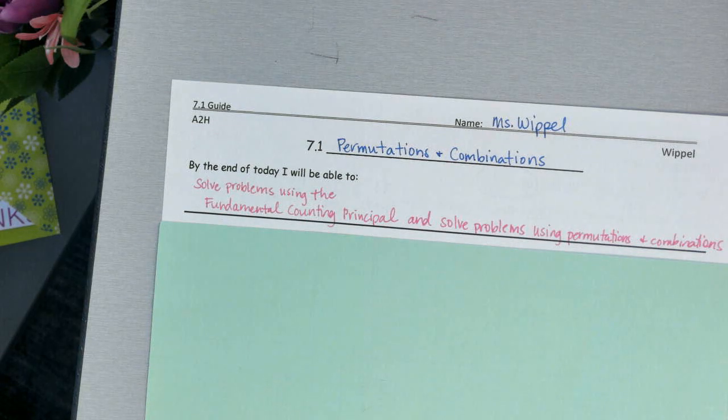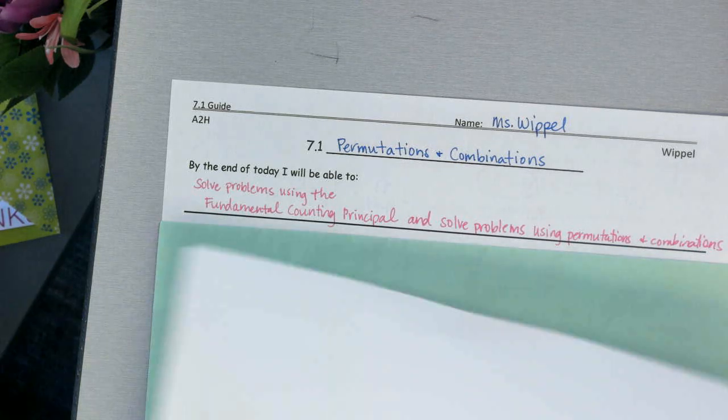Today we're going to talk about what are called permutations and combinations. And then we're also going to use something called the fundamental counting principle, which is going to help you answer awesome questions like, if I have 6 shirts, 3 pants, and 2 necklaces, how many outfits can be made from those? So that's what we're going to talk about first, okay?